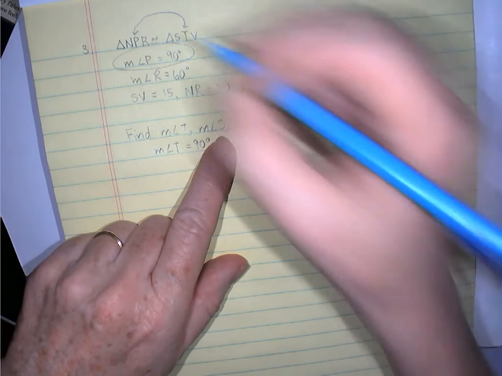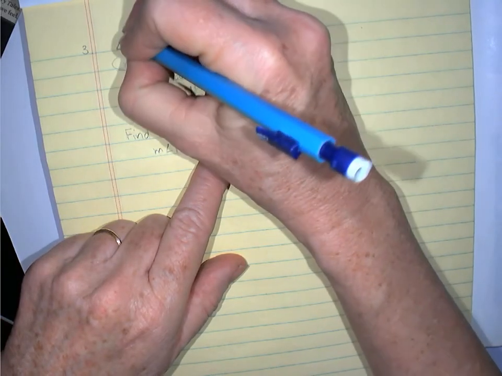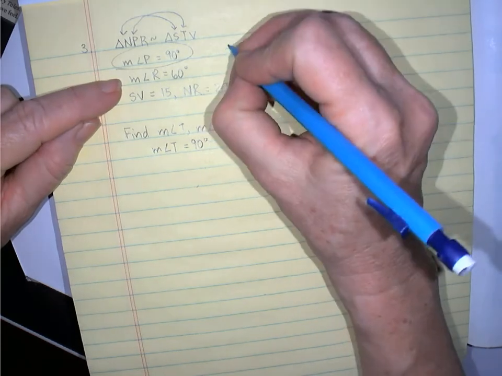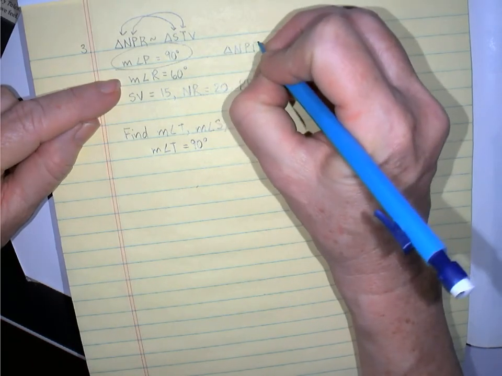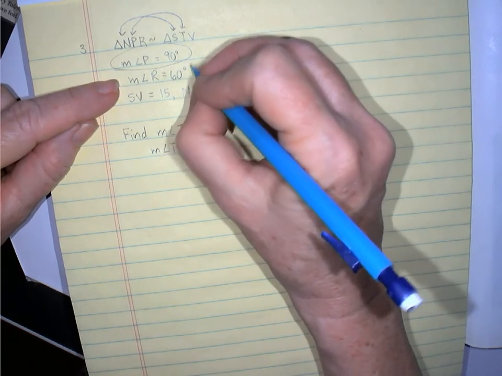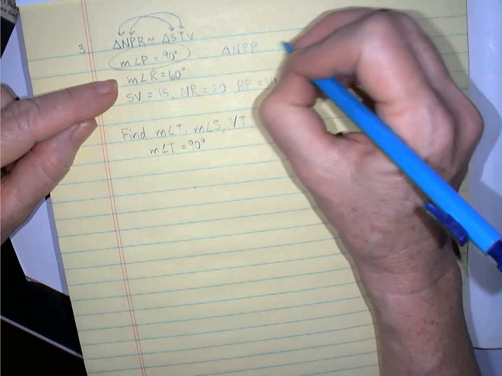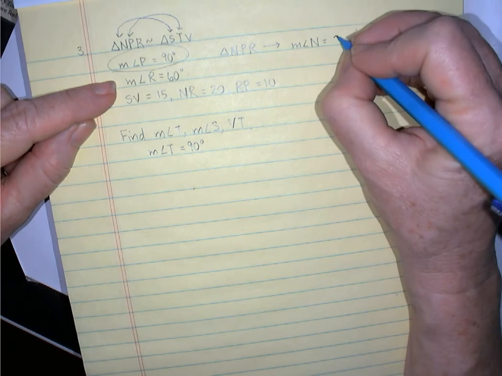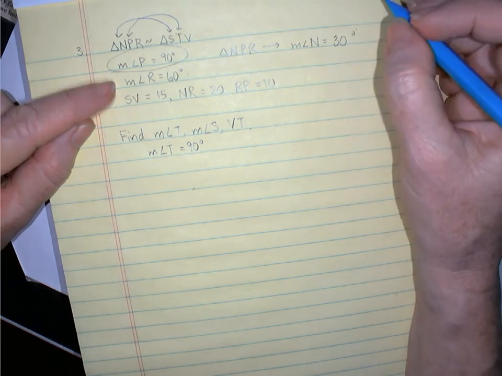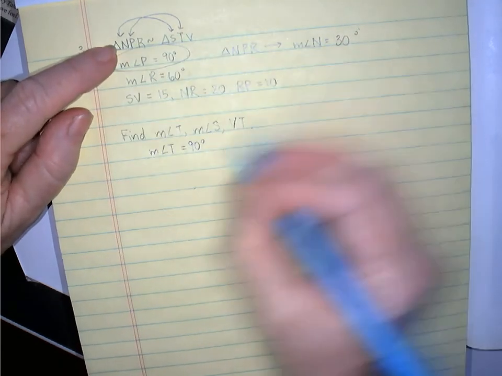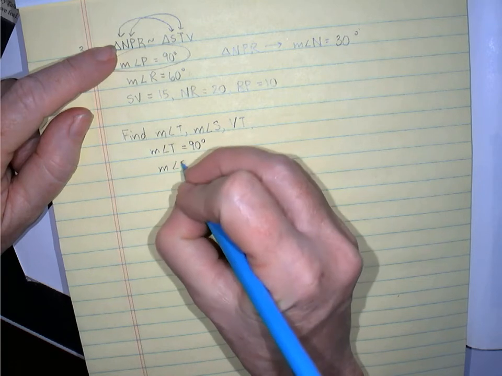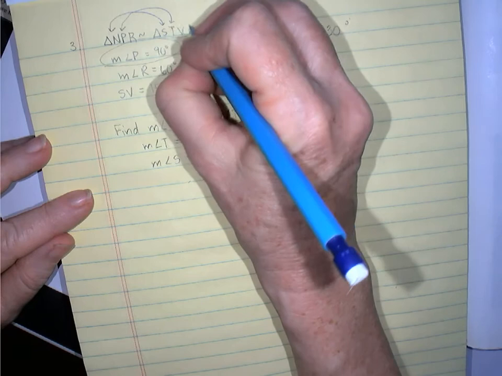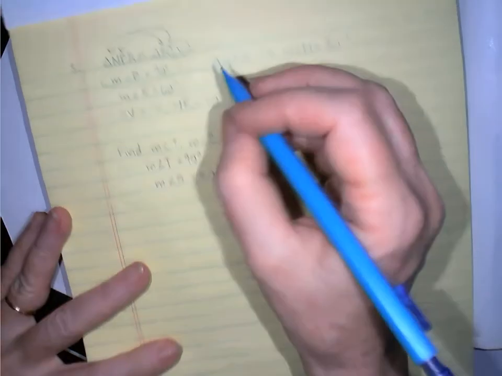I know the measure of angle S is going to correspond to the measure of angle N. Now, I don't know the measure of angle N, but I know that in triangle NPR, I have already used up 150 degrees between these two angles. So I know that the measure of angle N must be whatever's left over from 180, so that's 30 degrees. So if N is 30 degrees, then the measure of angle S is also 30 degrees.